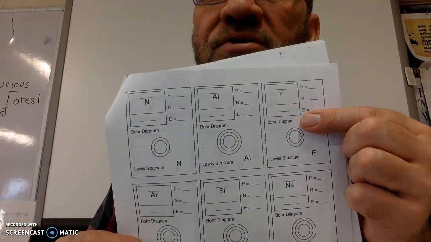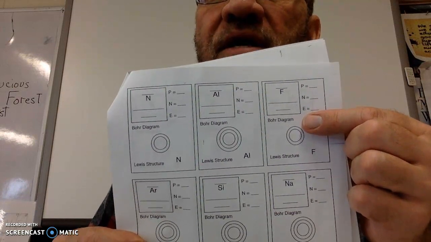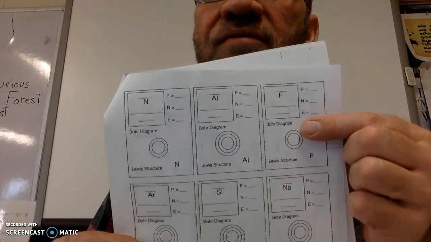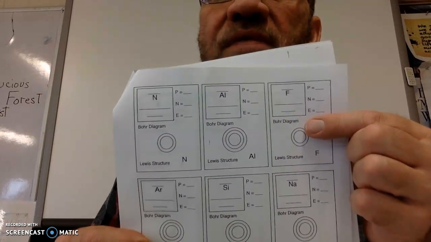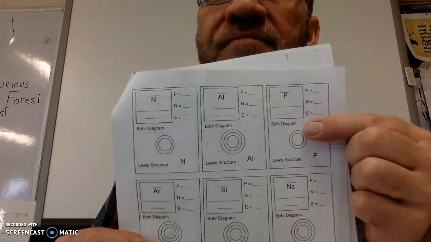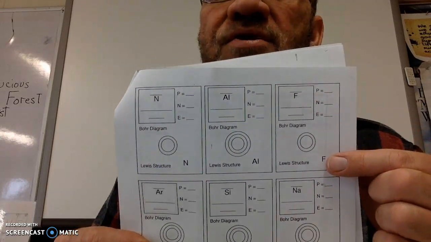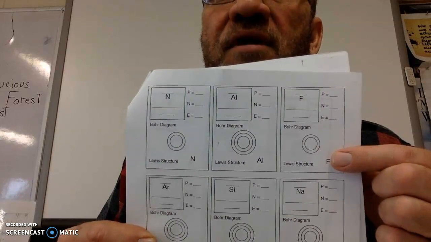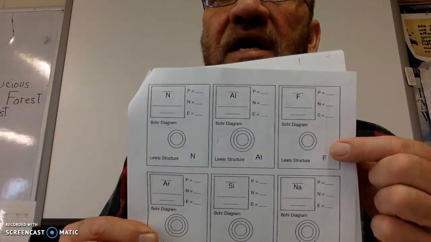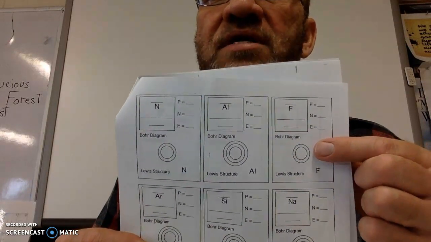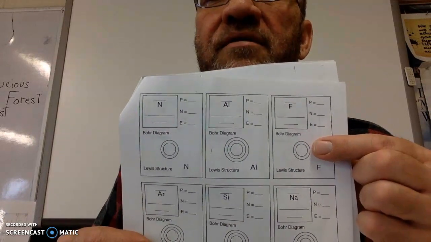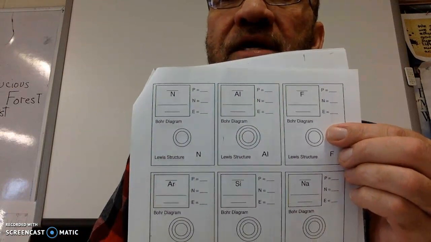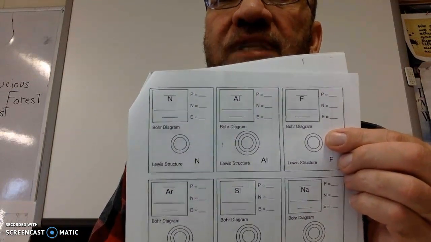Remember the 2 electrons on the first ring, and then you would go up to 8 if you need to on the second ring, depending upon the total number. Then down here for the Lewis structure, you have only the number of dots around F as you do for the outside ring, right? So each one is going to be different.